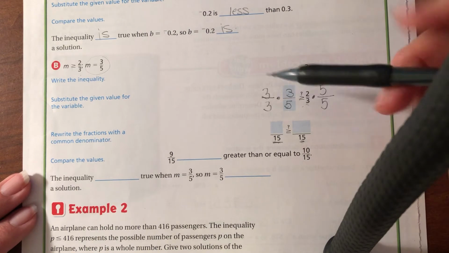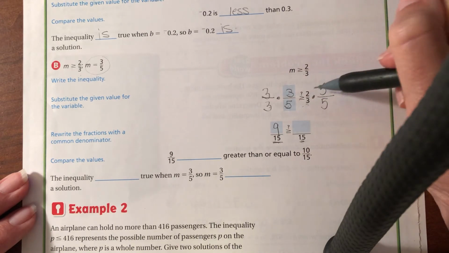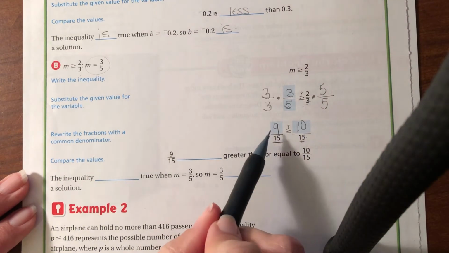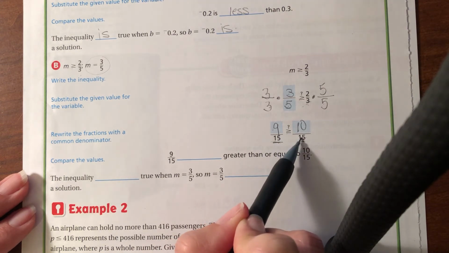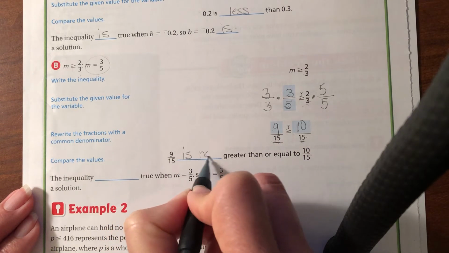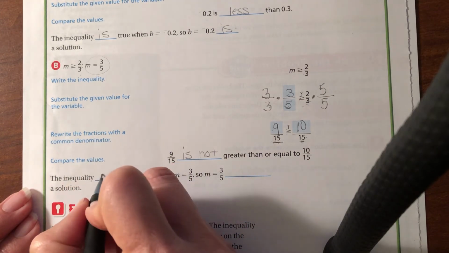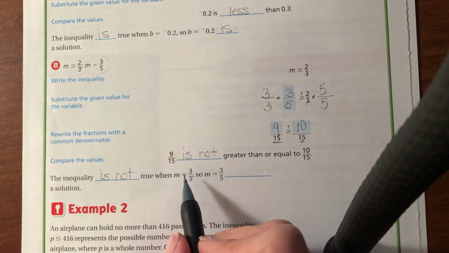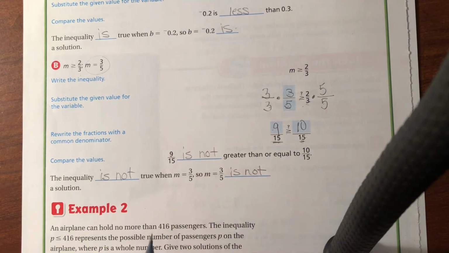Okay, so 3 times 3 is 9. 3 times 5 is 15. 2 times 5 is 10. 2 times 3 is 15. Is 9/15 greater than 10/15? No, it is not. So 9/15 is not greater than or equal to 10/15. So the inequality is not true when m equals 3/5. So m equals 3/5 is not a solution.